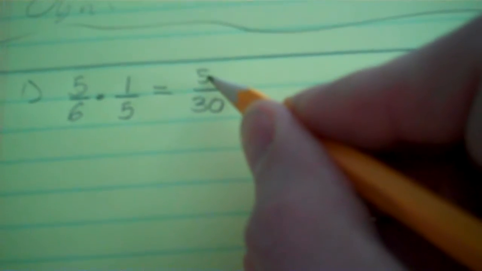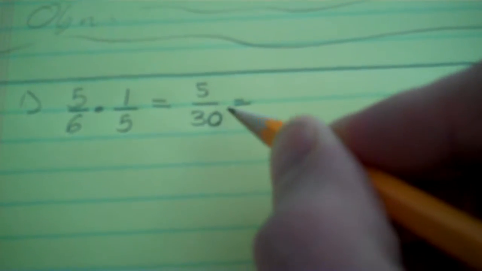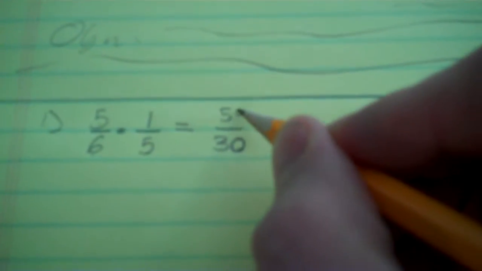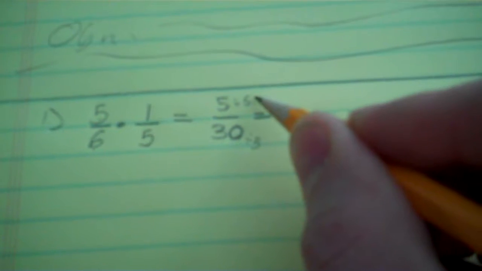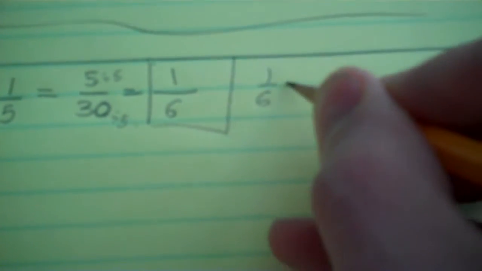So, I can recognize that I have a number that ends in 5 and a number that ends in 0. If I have a number that ends in 5 and a number that ends in 0, I can always divide those by 5. So I'm going to divide the top by 5, and I'm going to divide the bottom by 5, because that's how we simplify. 5 divided by 5, I get 1. Any number divided by itself is 1. 30 divided by 5, well, let's see. 5 times 5 is 25. 5 times 6 is 30. So 30 divided by 5, 6. 1/6. Now it's also an area problem, so I would say my final answer is 1/6 units squared.